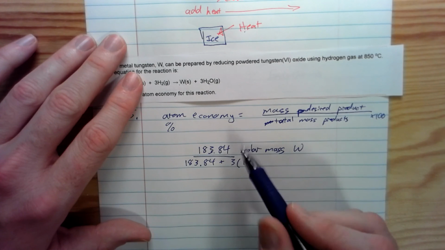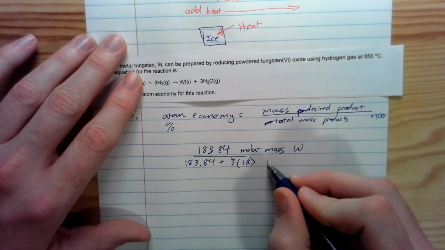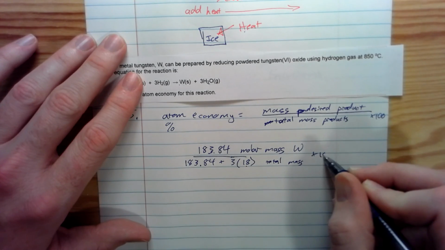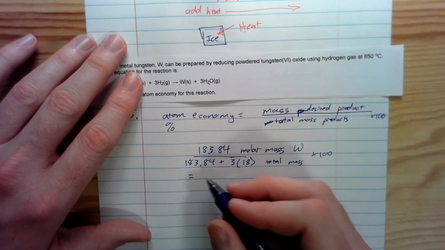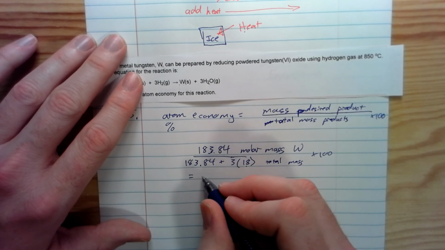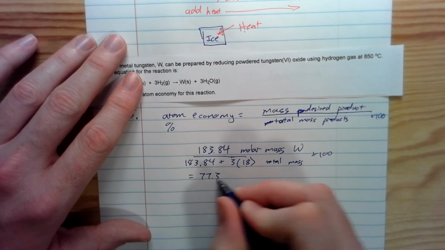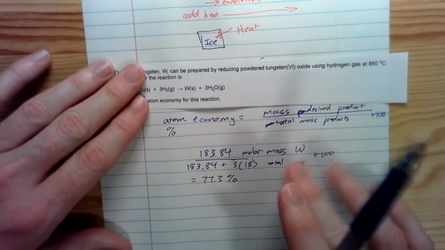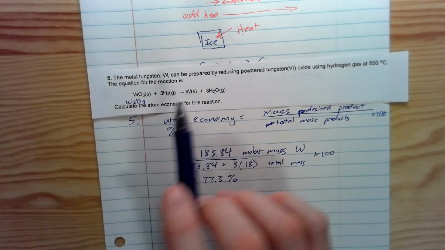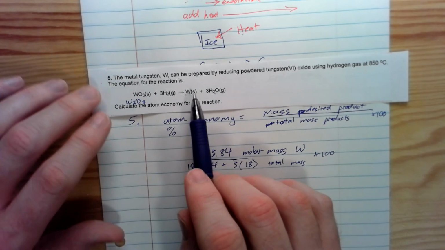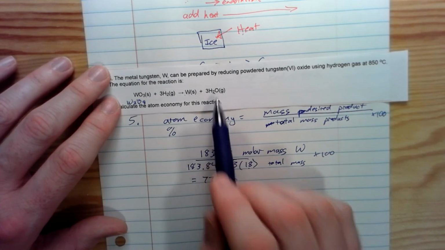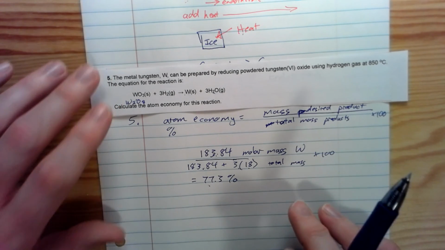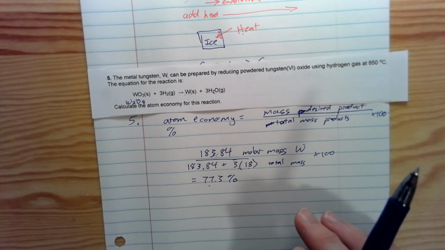Because that's the molar mass of water, okay? So that's our total mass. Multiply by 100, and that is going to give you a total of 77.3%. Okay, so it's very simple. You are going to simply look for the one that is supposed to be produced, and then you are going to take that and divide it by the total, and you get your percent. All right, thank you.